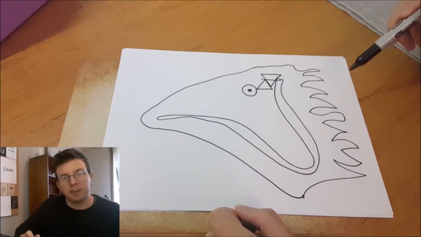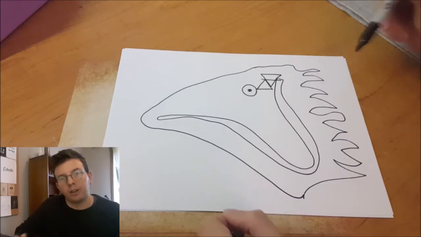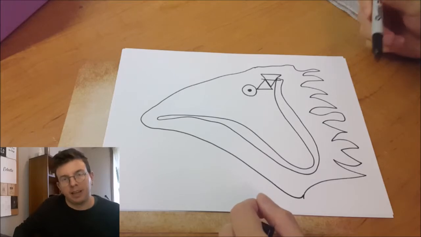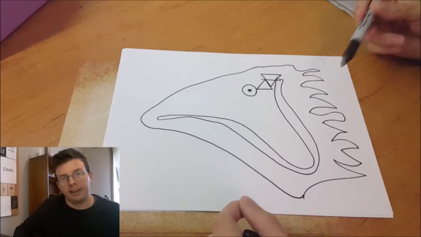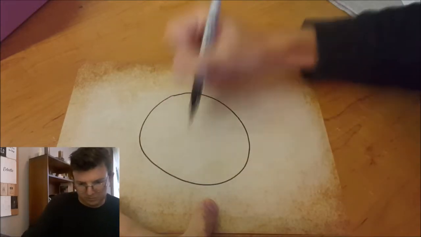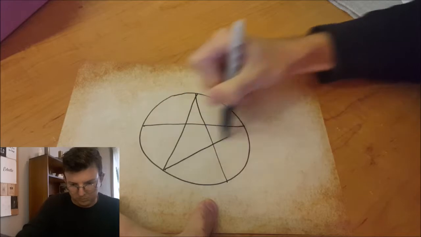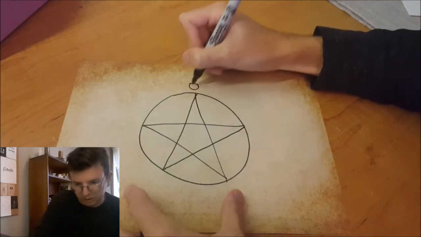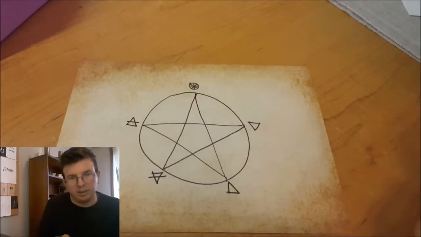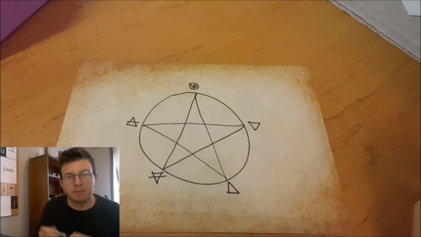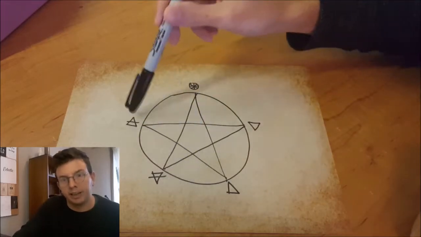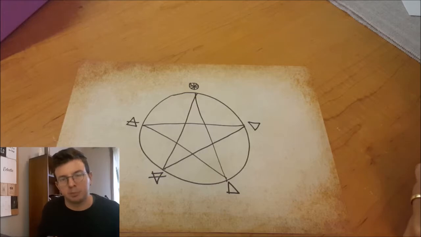Now I'm going to create a pentacle because I want all the other elements to participate. I don't want them fighting each other. I want them to work together and help me. With the pentacle, I am inviting spirit, water, fire, earth, and air to participate in this spell.